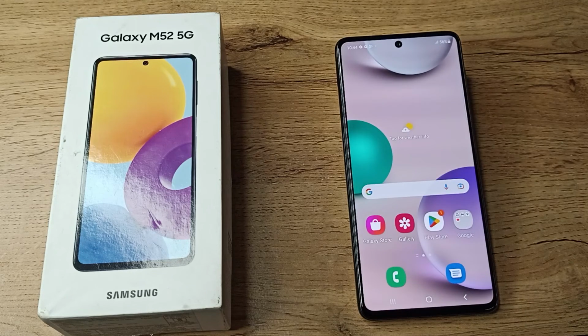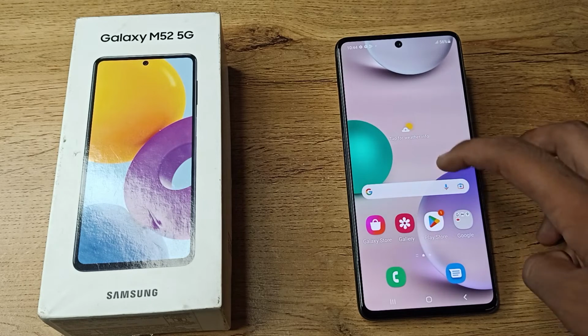In this video, I am going to show you how you can turn off this dial pad tone. If you don't like this dial pad tone in your Samsung phone and you want to turn it off, I will show you how. So first of all, what will you have to do?